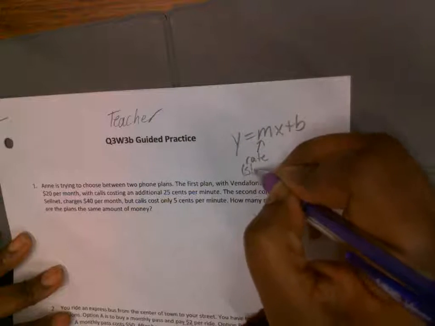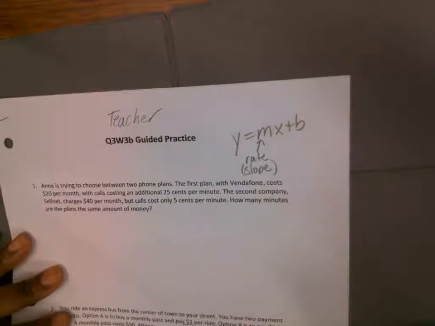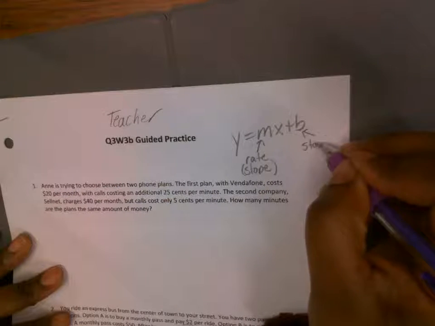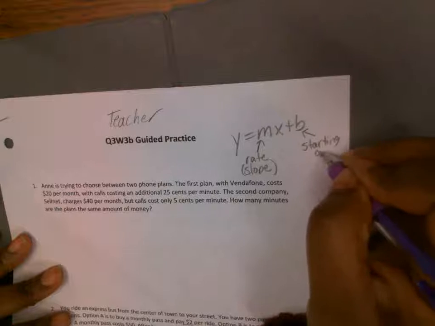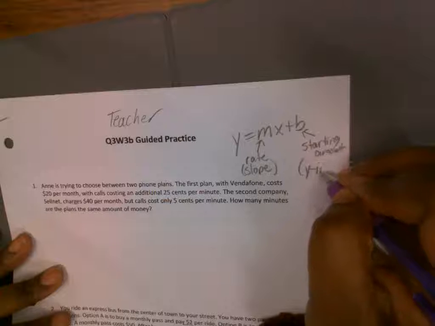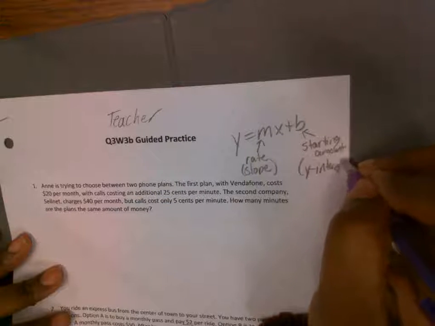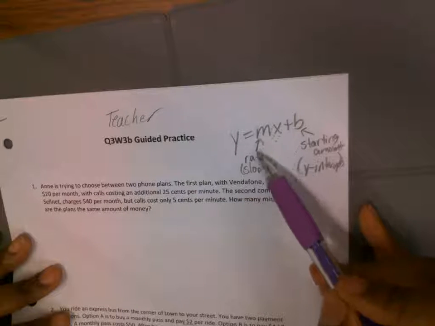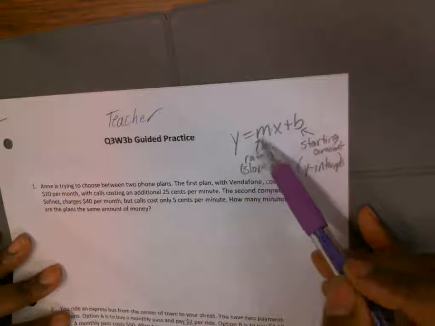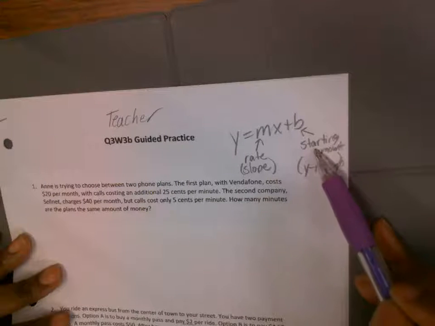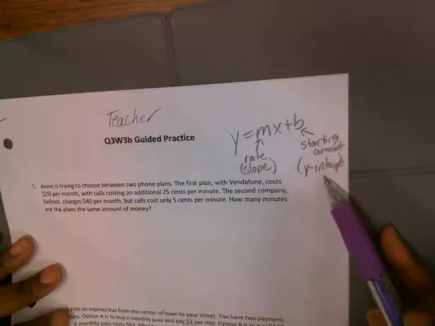Another word for rate is slope or rate of change. And the other thing you need is a starting amount, an initial value. The name for starting amount is the y-intercept. So in a word problem, you're looking for the rate of change and for a starting amount, your y-intercept.